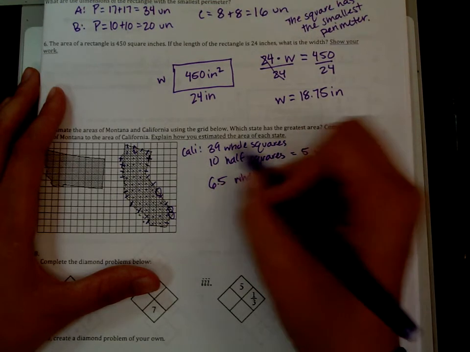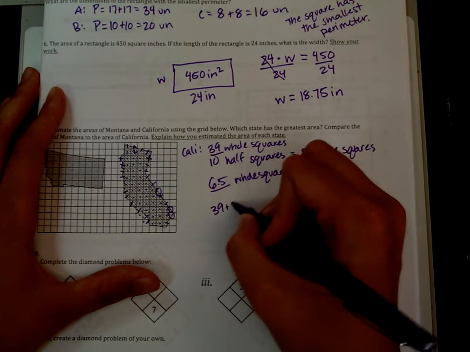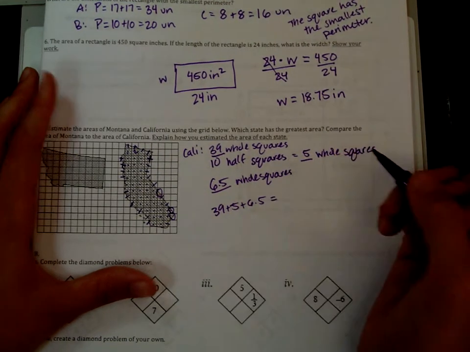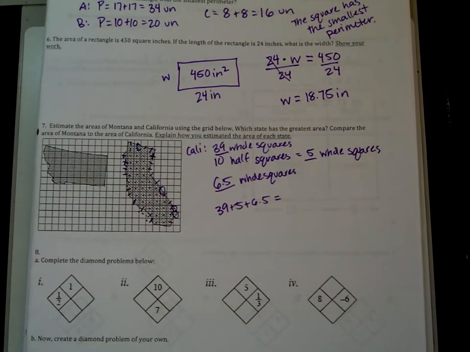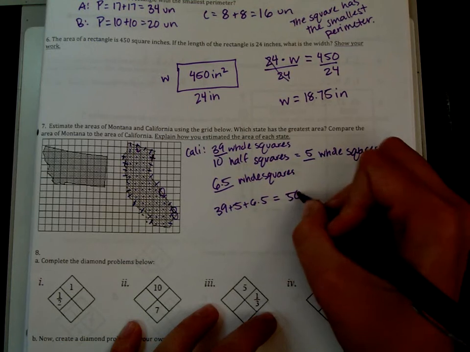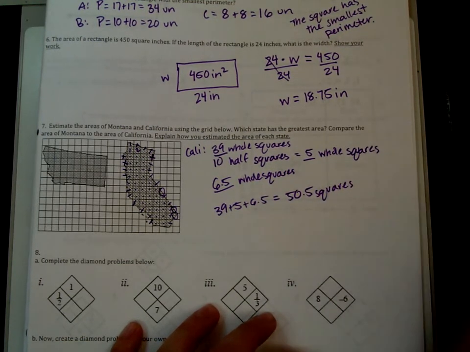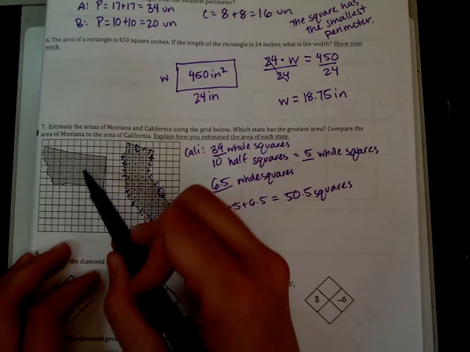So we have 39 plus 5 plus 6.5. So 39 plus 5 plus 6.5 is 50.5 squares. Then I'll let you do the area of Montana.